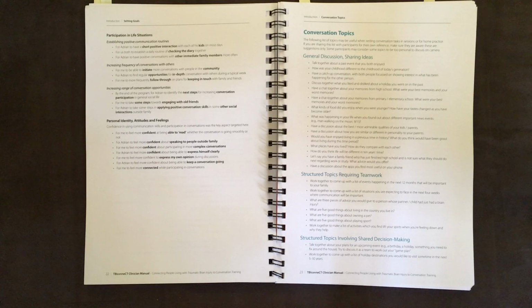As the program does involve weekly practice of conversations both in and out of sessions, it can be helpful to have a list of topics to draw upon, although of course it's often helpful to use topics that are of specific interest to the person who you're working with.